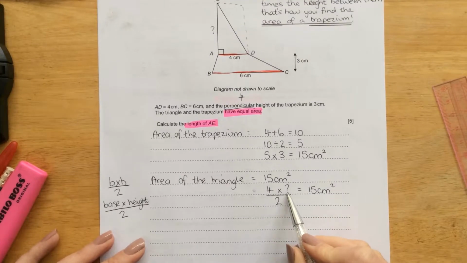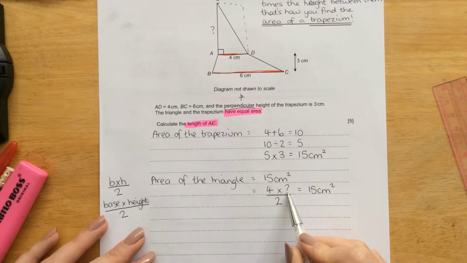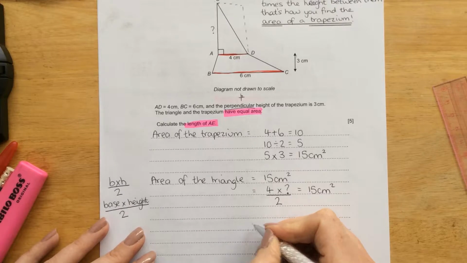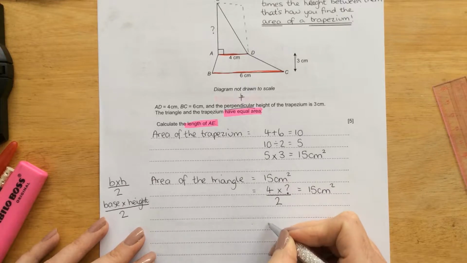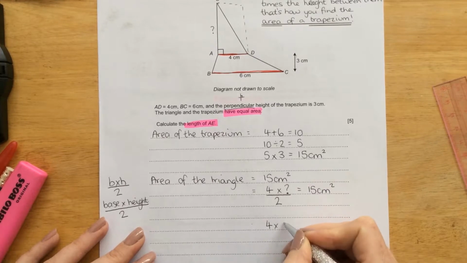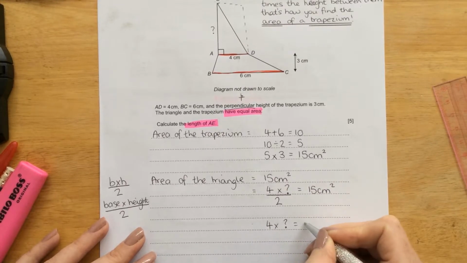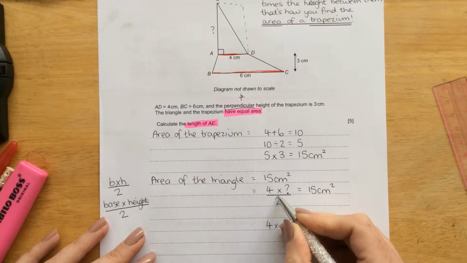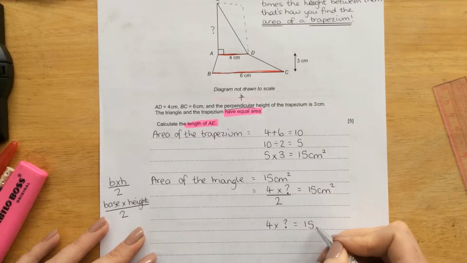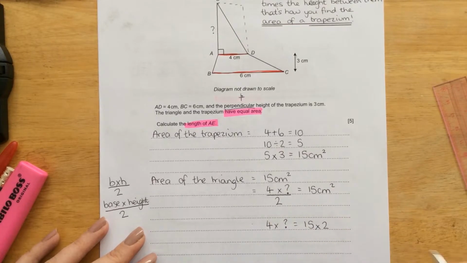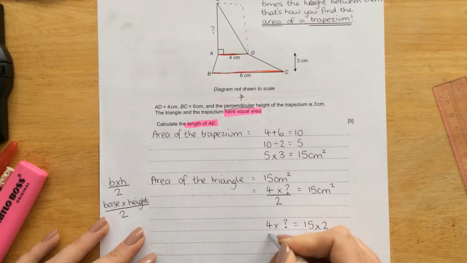So we now need to figure out what this missing measurement is. Instead of saying divide by 2, we're going to go backwards now. So we're going to do 4 times what is 15, opposite side, opposite sign. Instead of divide by 2, we're going to times it by 2. 15 times by 2.